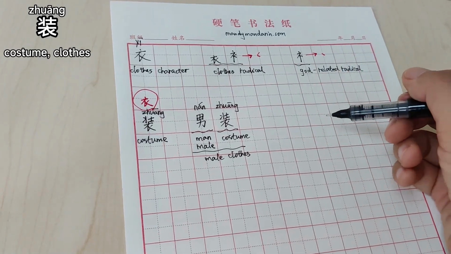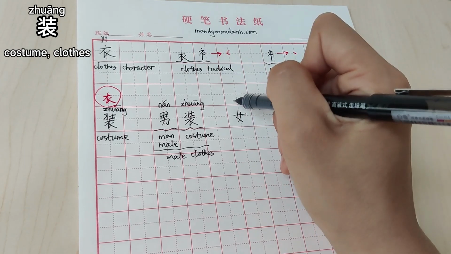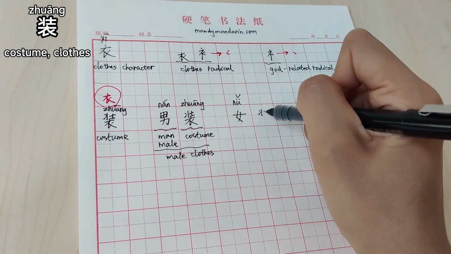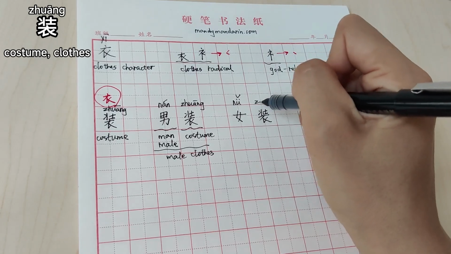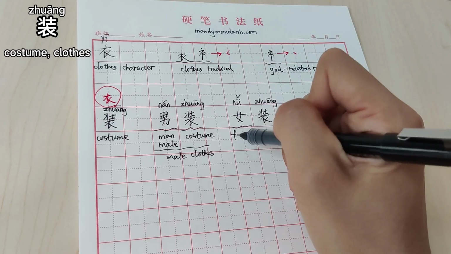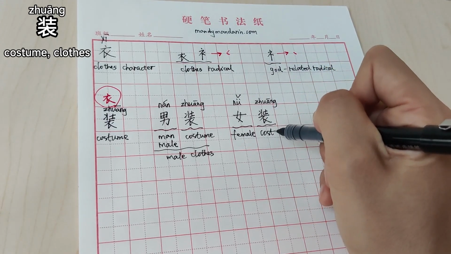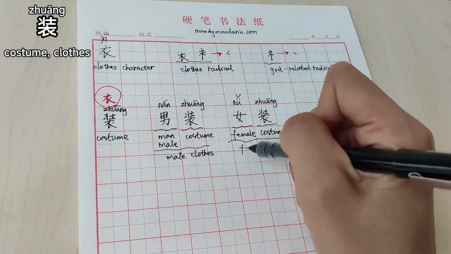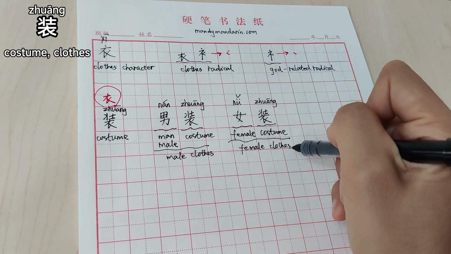So with the same logic, we can say 女装. 女 is female. 装 is costume. So 女装 is just female clothes, women's clothes.